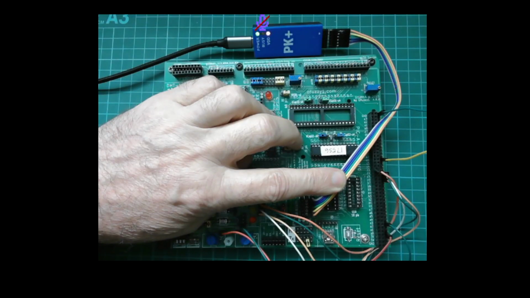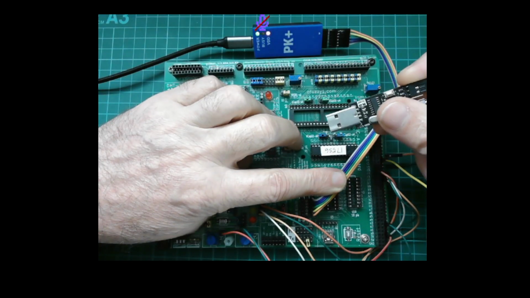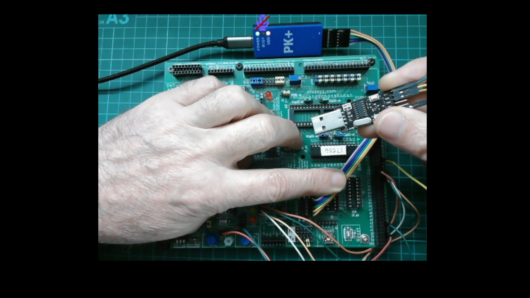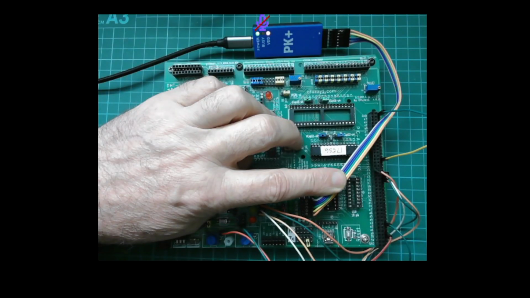So look, it's over here on the right. Here is my TTL converter. Nothing to be scared of. Honestly, it's so easy. Just plug it in. I'm just going to plug it into this thing here, and great, that's it working.